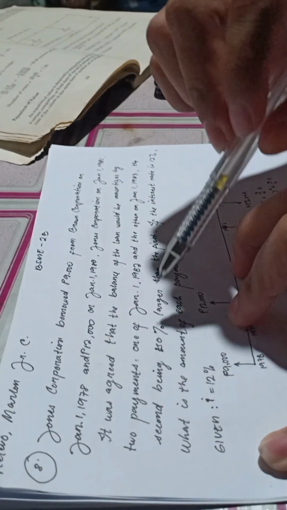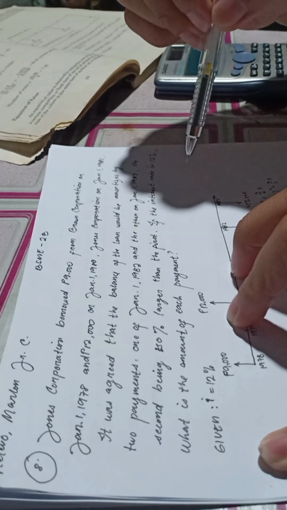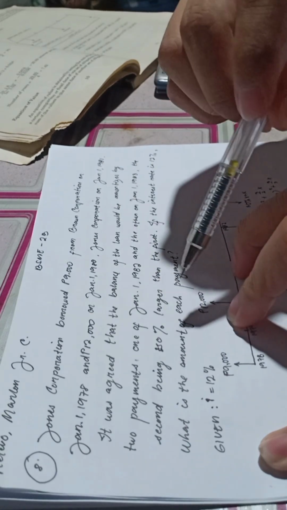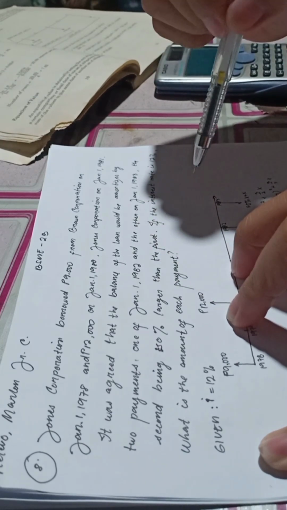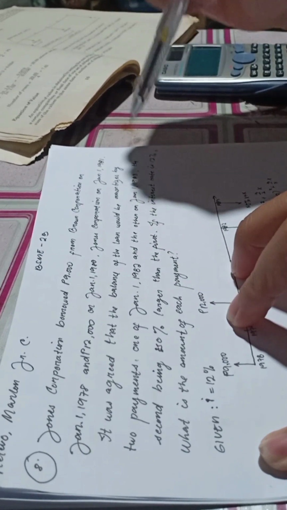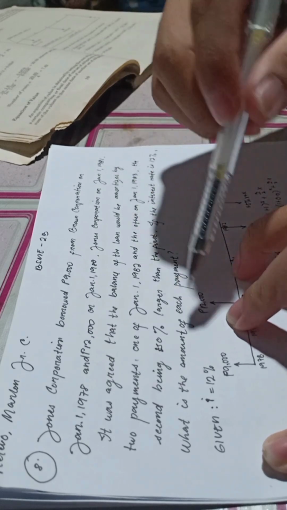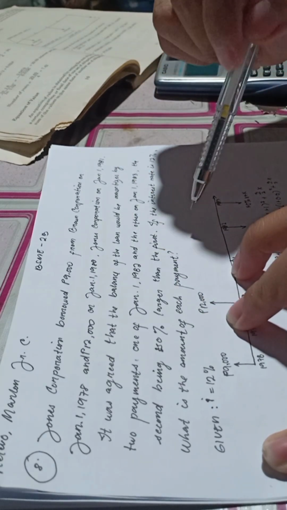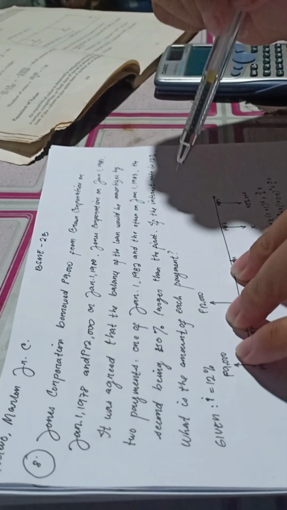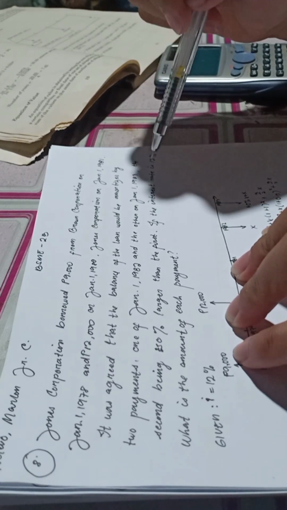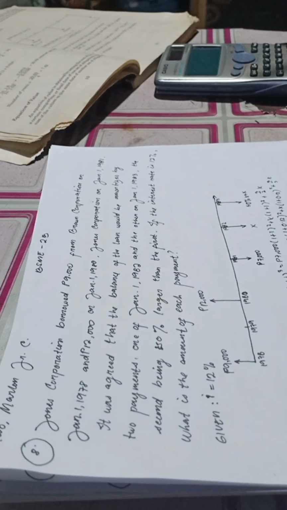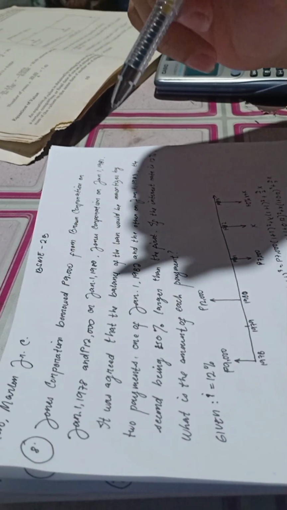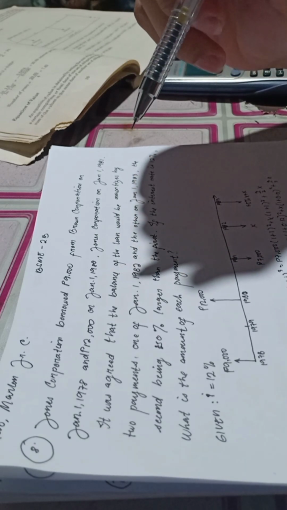it was agreed that the balance of the loan would be amortized by 2 payments, one on January 1, 1982 and the other on January 1, 1983. The second being 50% larger than the first. So if the interest rate is 12%, what is the amount of each payment? So the given interest period is 12%.